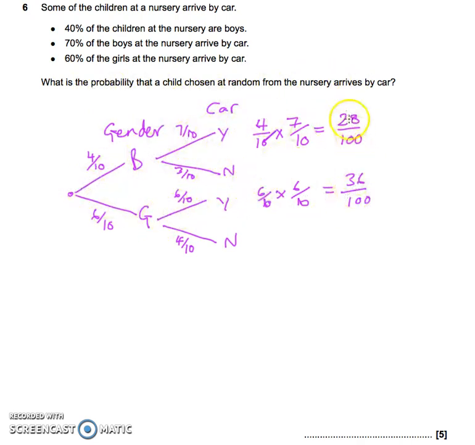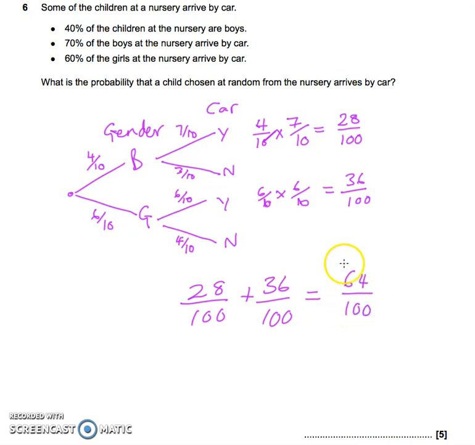So if we then add these two things together, we have 28/100 plus 36/100 is going to give us our answer of 64/100. That is the probability that a child chosen at random from the nursery arrives by car.